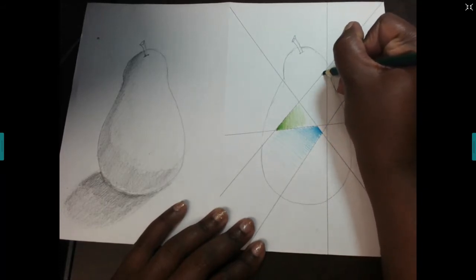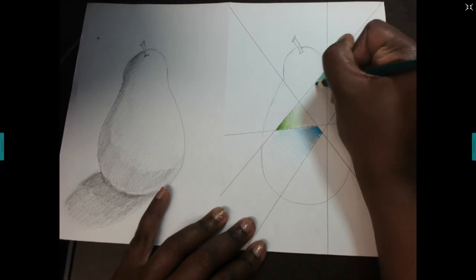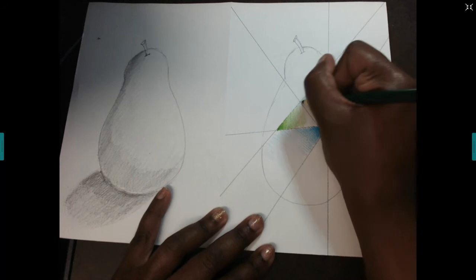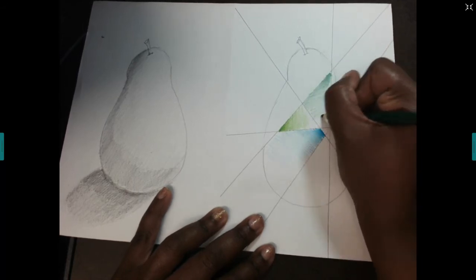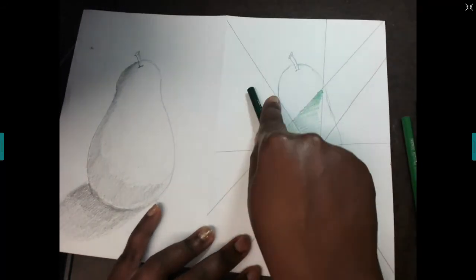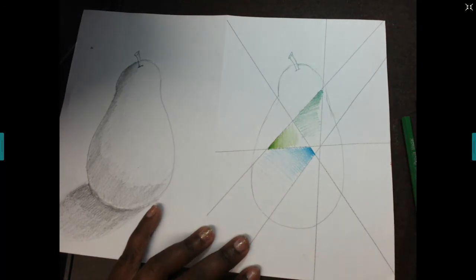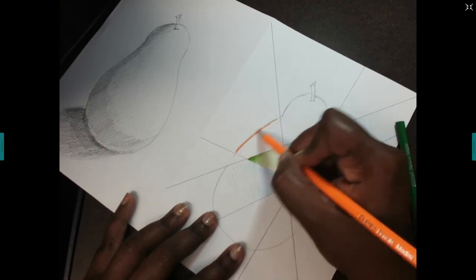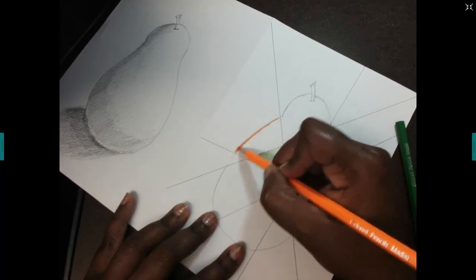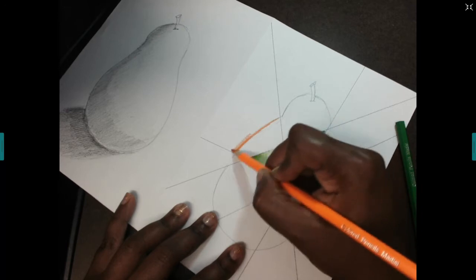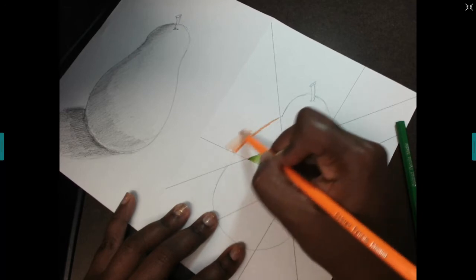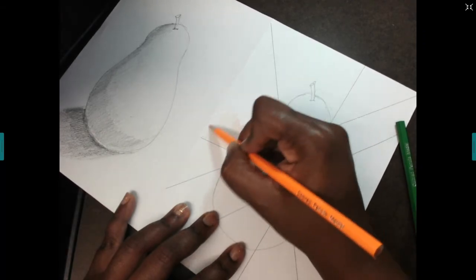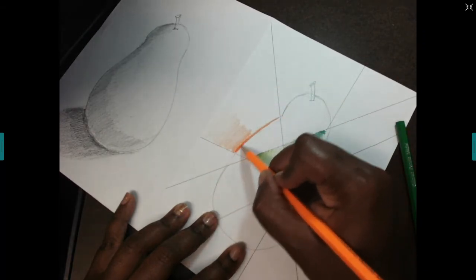You just go in different directions. And once again, if I'm working with a pear, I'm using cool colors. And then once I work on the background space, I switch. I was using cool colors on the pear, I'm going to use warm colors for the background. So I'll start off with heavy pressure and then barely touching the paper, getting lighter.